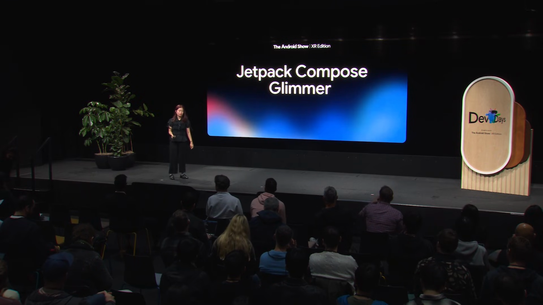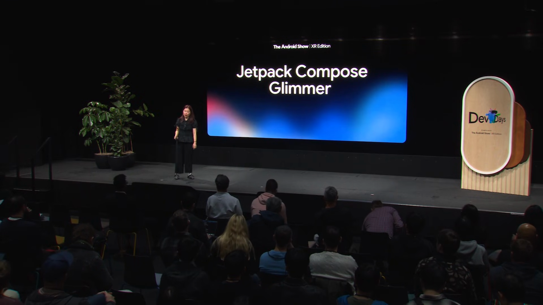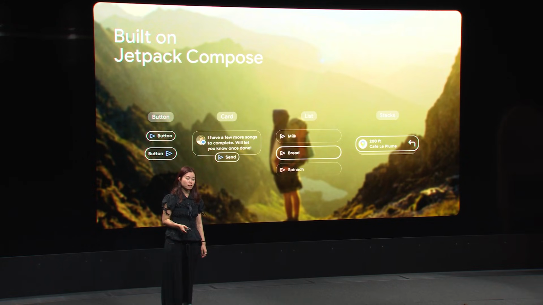Thanks, Kabeer. Now let's take a closer look at the Jetpack Compose Glimmer. Glimmer is our new UI design language and Compose UI toolkit for AI glasses. Jetpack Compose Glimmer is a demonstration of best design practices for beautiful display AI glasses experiences. It is the key to building user interfaces that feel native to the devices you're wearing all day.